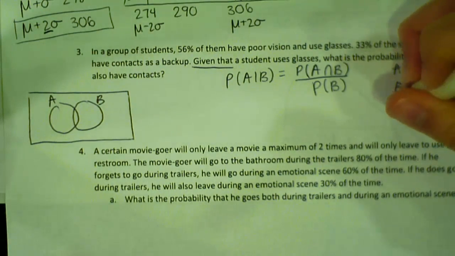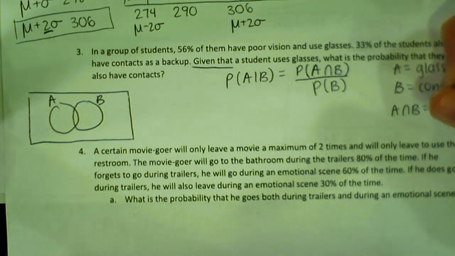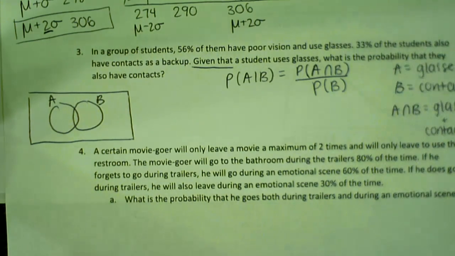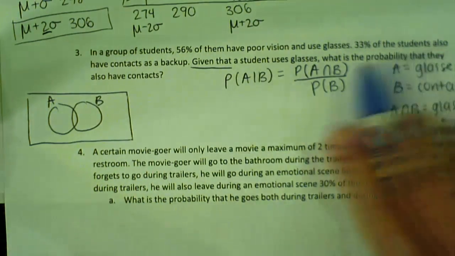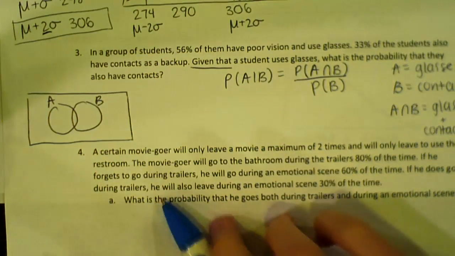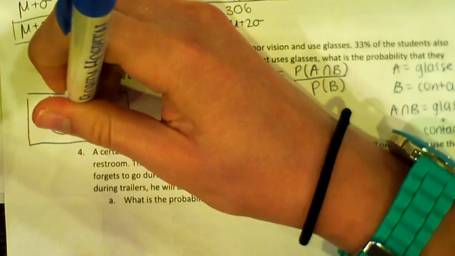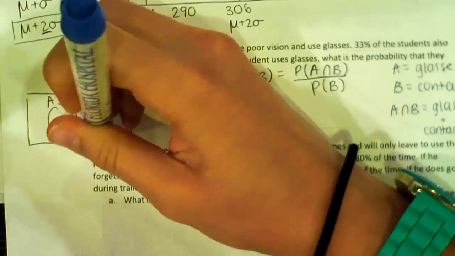They wear both. So it tells us that 33% of the students also have contacts. So they have glasses and contacts. So we know that this intersect right here is 0.33.